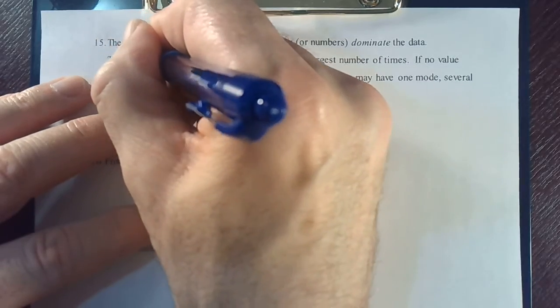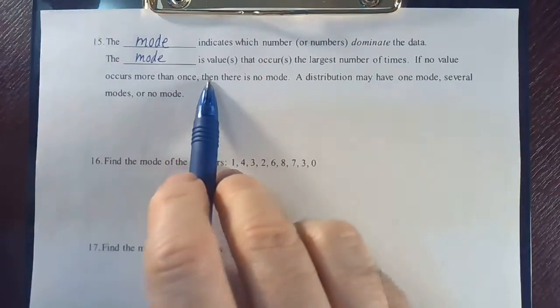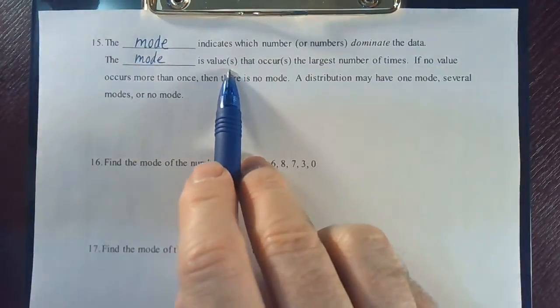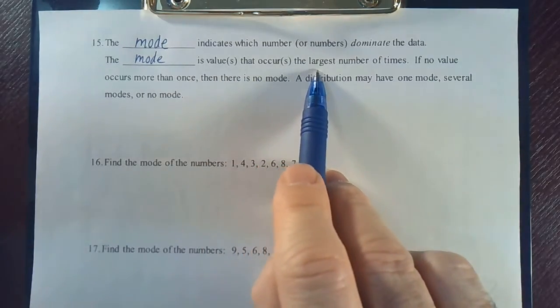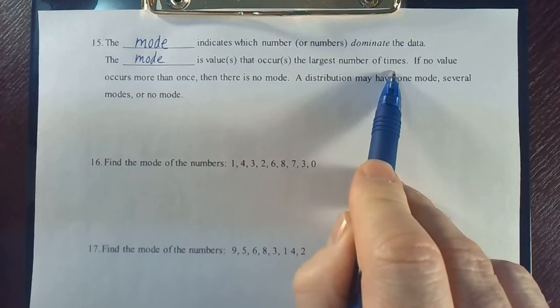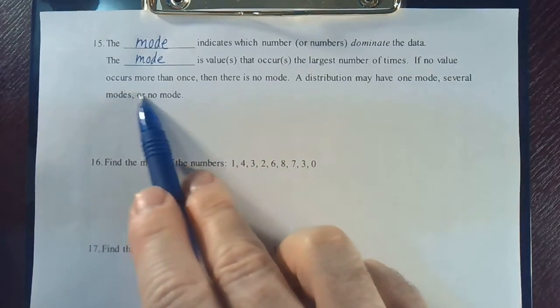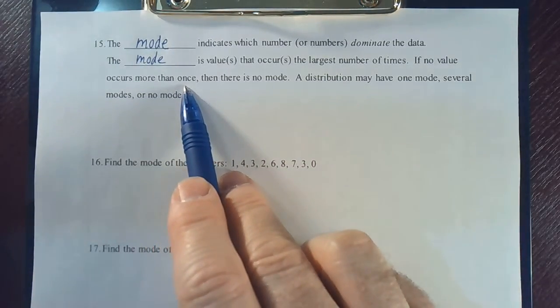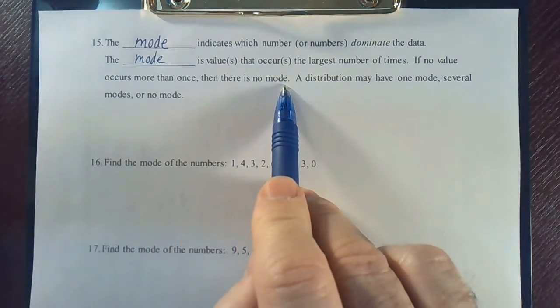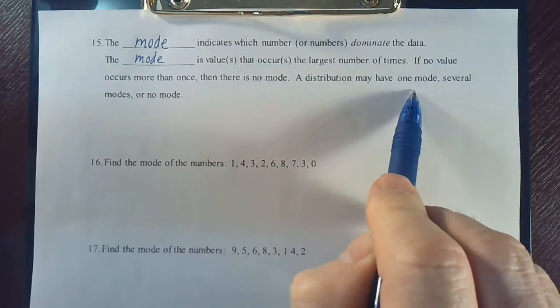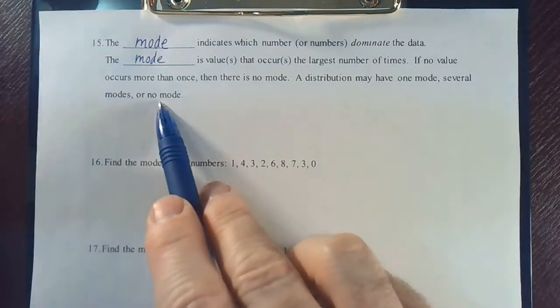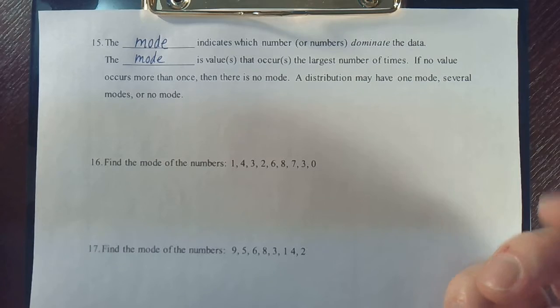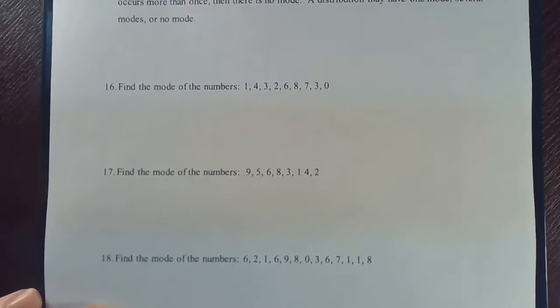So the mode is the value, or it could be values, that occur the largest number of times. It's possible no value occurs more than once. That means there is no mode. A distribution may have one mode, several modes, or no mode. All right, so let's take a look here.